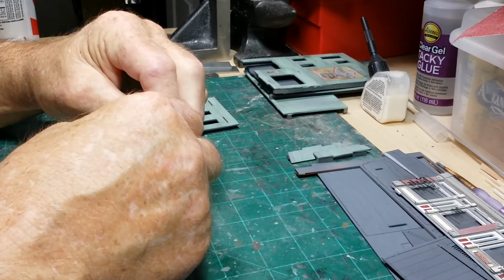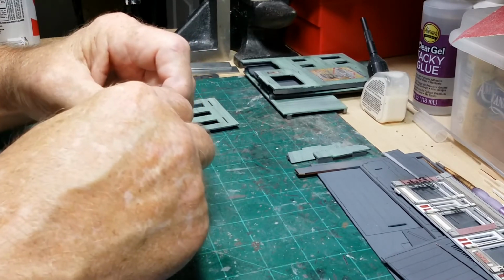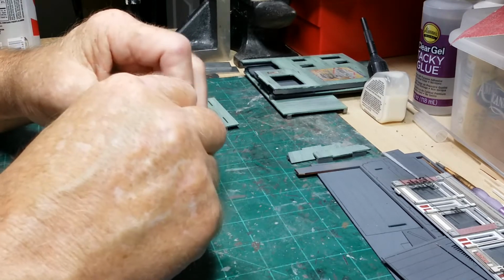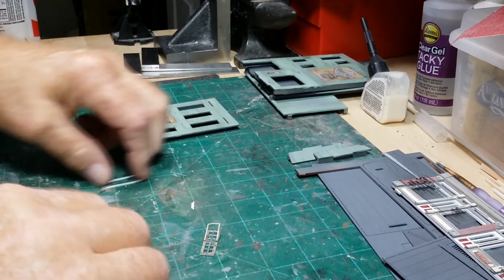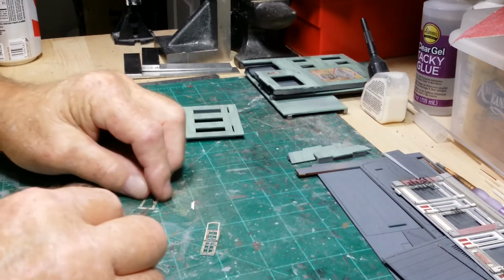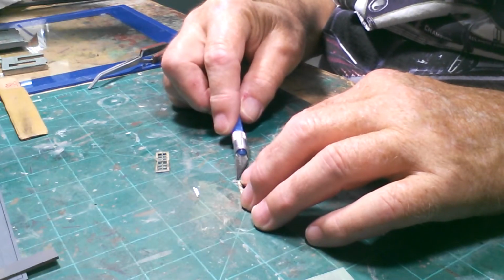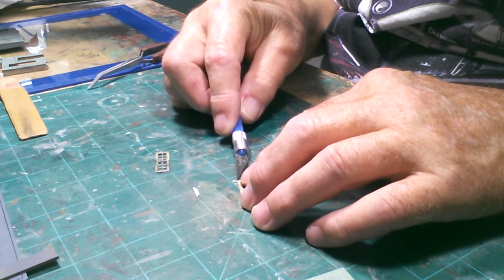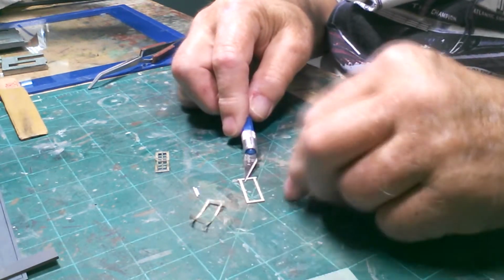Now, I'm not going to take the rest of this off until we get ready to put the glass in there. But what I'm going to do is put it on this one here. We got to turn this over and peel the paper off of the back. Okay. There we go.